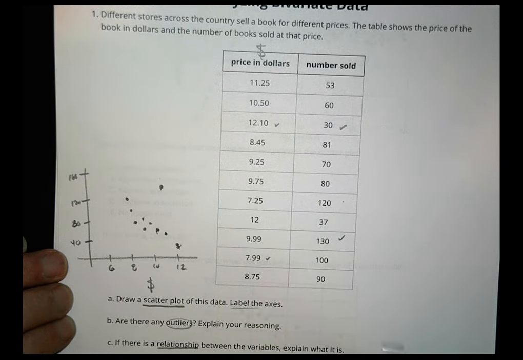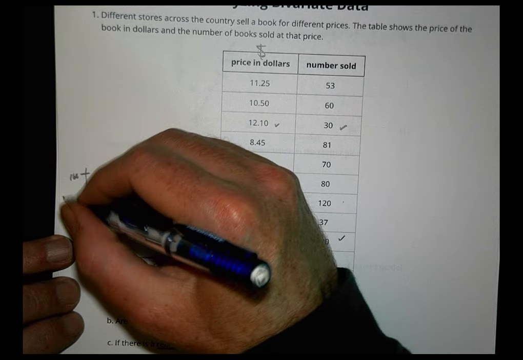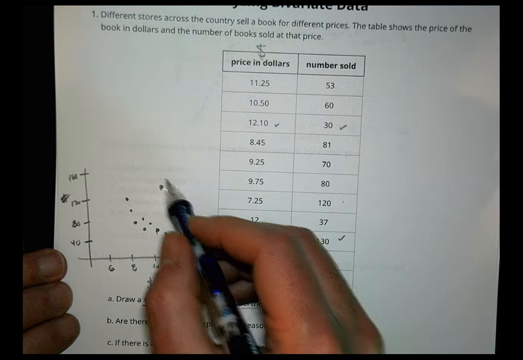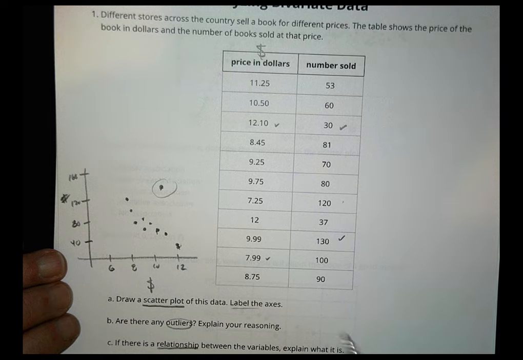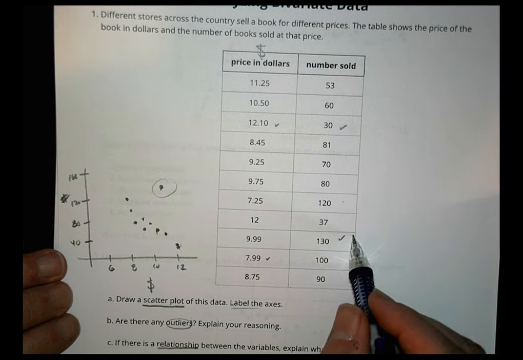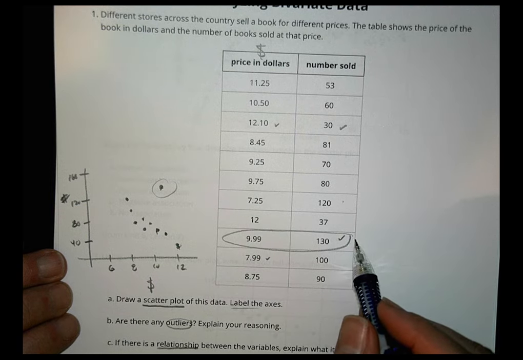Okay. So there's our scatter plot, and we labeled it with the price in dollars, and this over here would be the number sold on that side there. There's our lovely scatter plot, something like that. Are there outliers? Yep, that seems to be an outlier right there. This one that is at 10 and 130. So this one seems to be an outlier for whatever reason, okay?